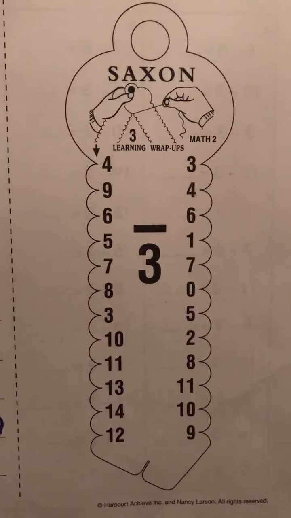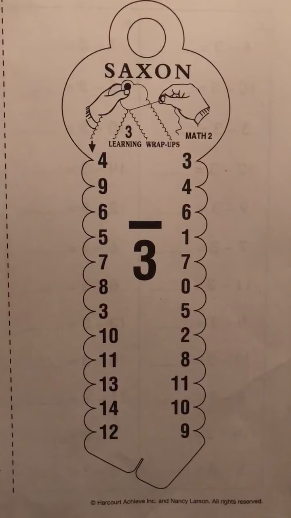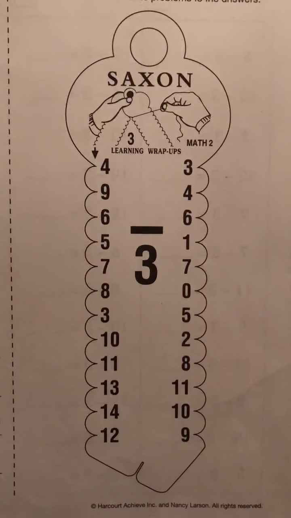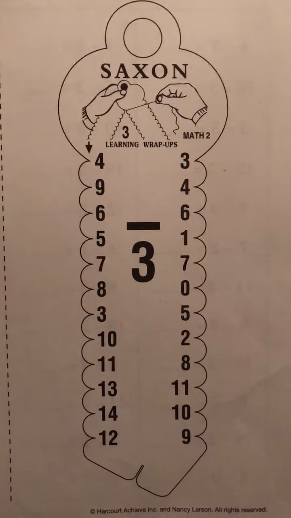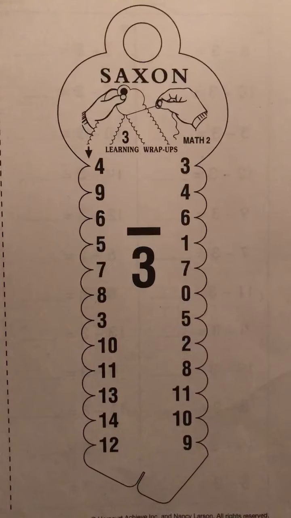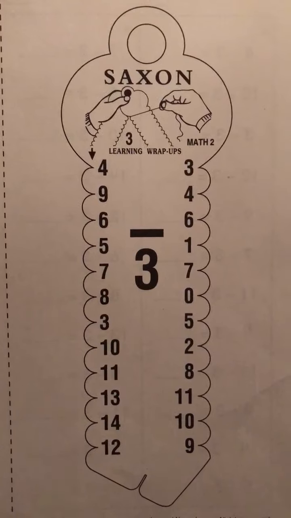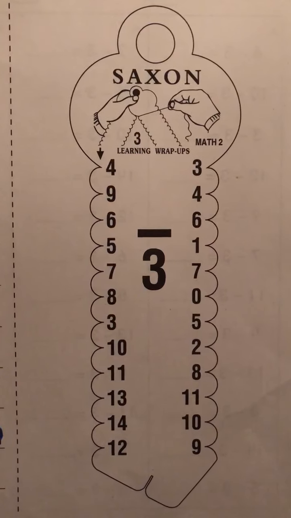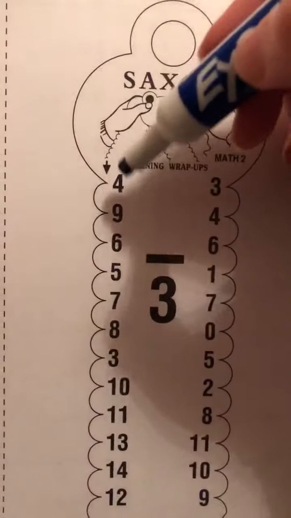Let's quickly do this over on your wrap-up. I'm going to do it quickly. You can go back and finish it if you need to, but you can try to keep up. Okay, here we go. All right, we're going to start on the left, subtract the 3 in the middle, and connect it to the number on the right. 4 minus 3 equals 1. Fantastic.